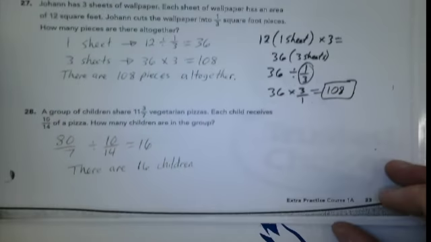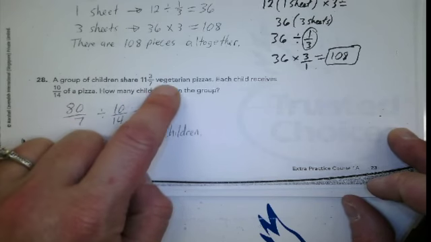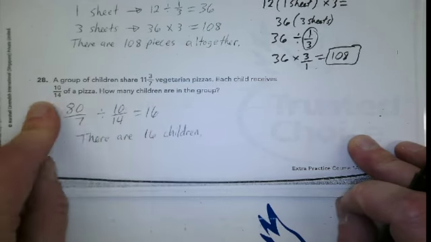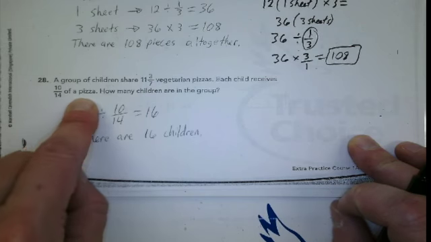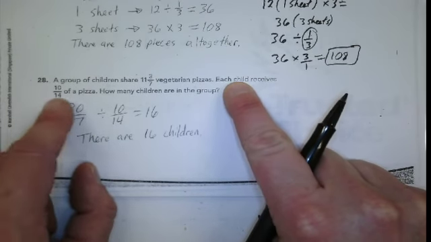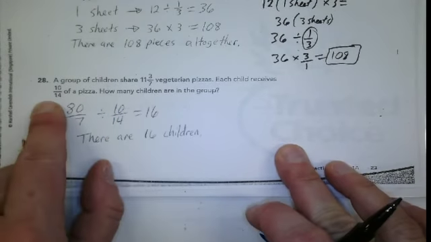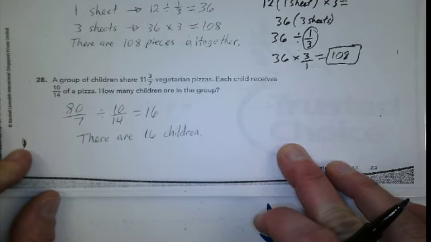The last story problem, a group of children are sharing 11 3/7 vegetarian pizzas. Each child receives 10/14 of a pizza. So see how it says each child? This is your clue that this is the part, which means this is how much pizza they're sharing. So that number would be your total. Divide by this part. You'll figure out how many children are in the group.